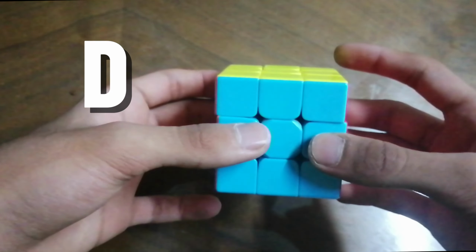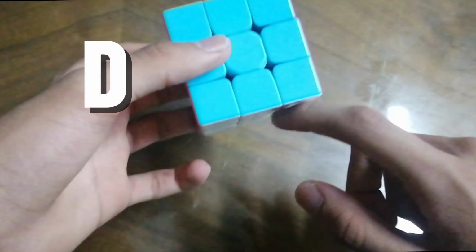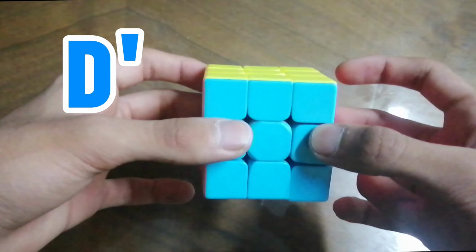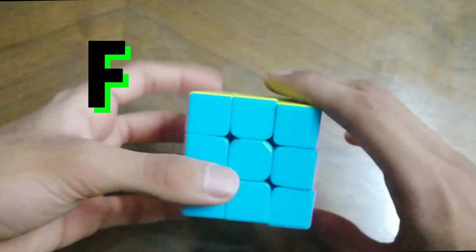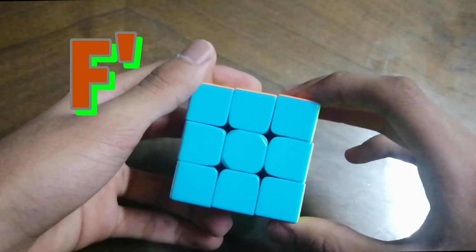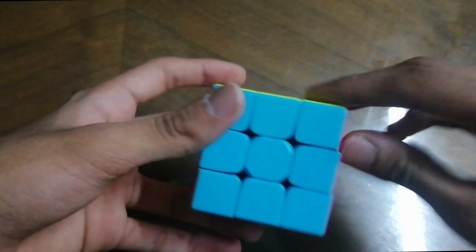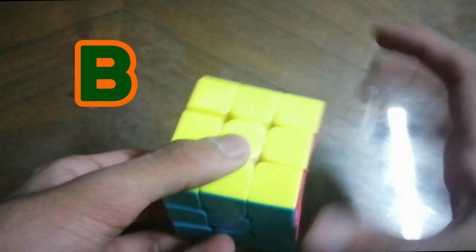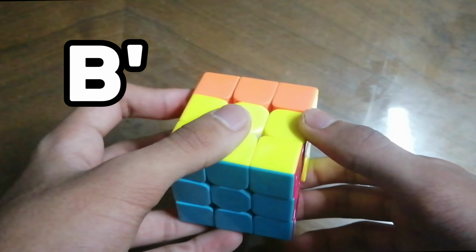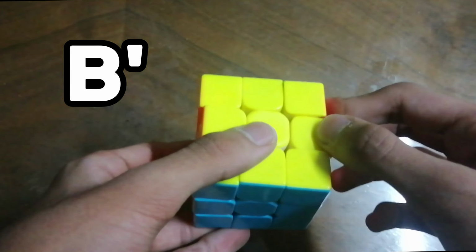If I say D, that means you turn the down layer clockwise. If I say D apostrophe, that means you turn it counterclockwise. If I say F, that means you turn the front layer clockwise. If I say F apostrophe, that means you turn the front layer counterclockwise. And if I say B, that means you turn the back layer clockwise. If I say B prime, that means you turn it counterclockwise.